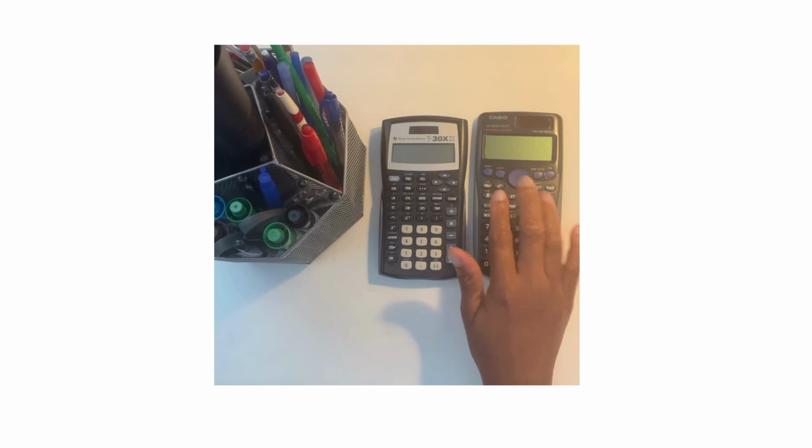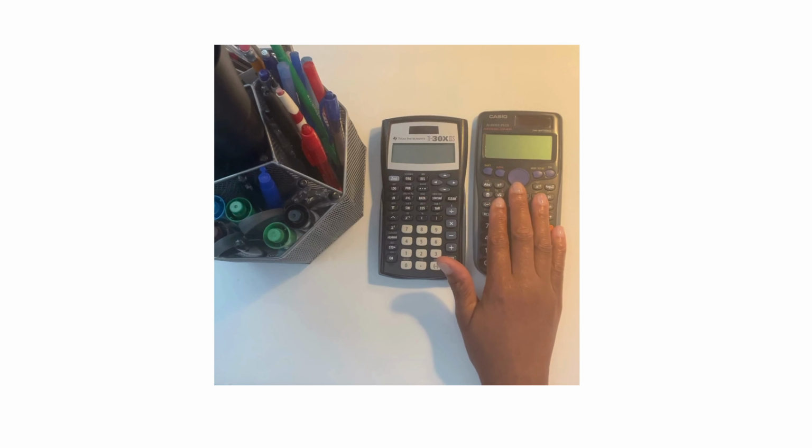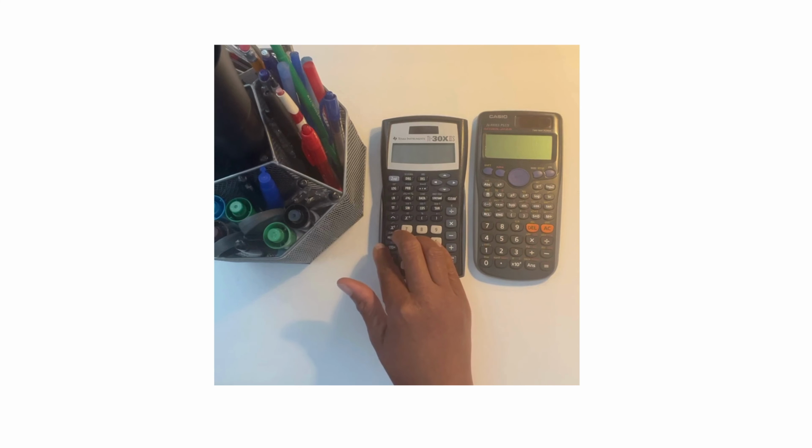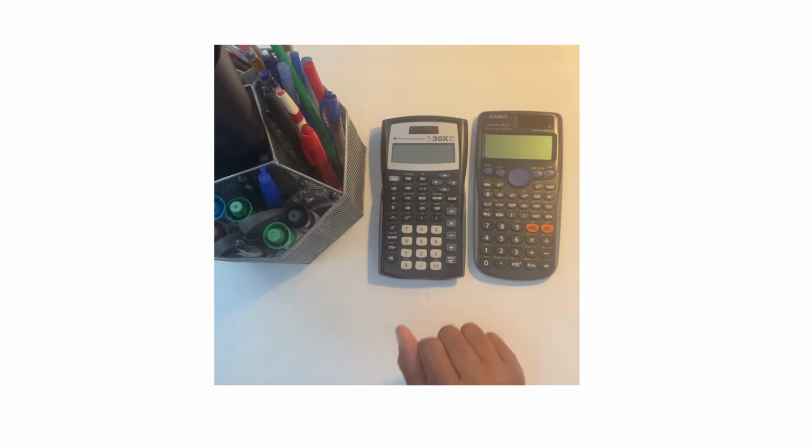The Casio is really my favorite, simply because you can solve a lot of math problems with very little effort. All you have to do is enter it in the calculator as you see it, press enter, and it'll give you the answer. Now for the TI-30X2S, it will give you the answer also, but you'll probably have to press a few more buttons than you would with the Casio. So let's get started.